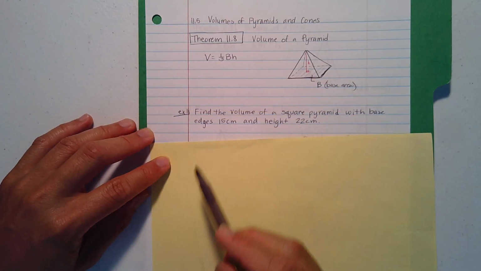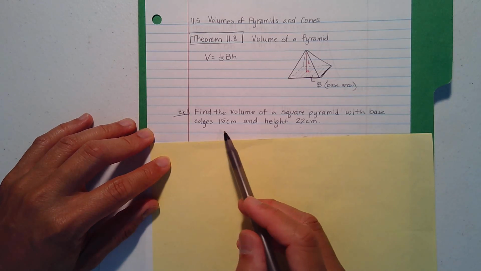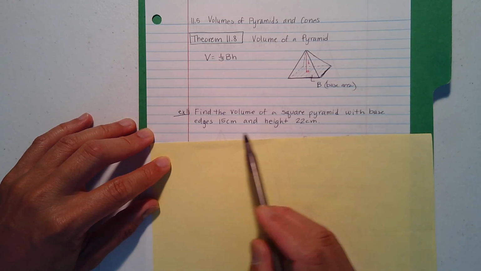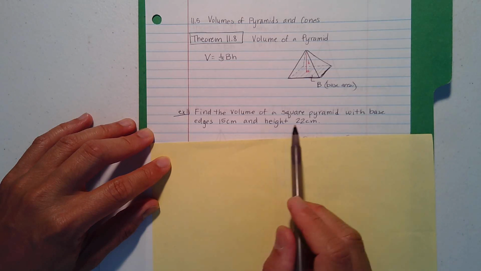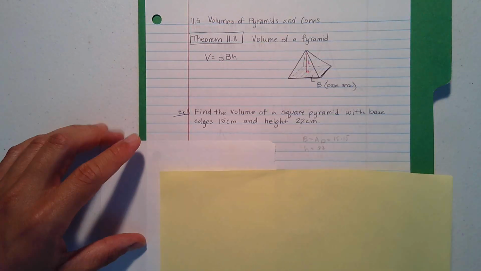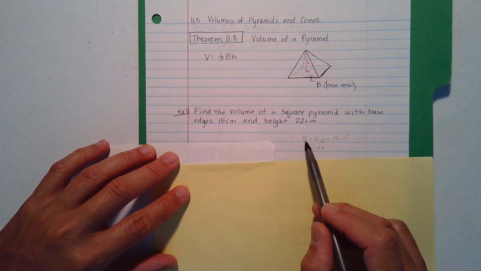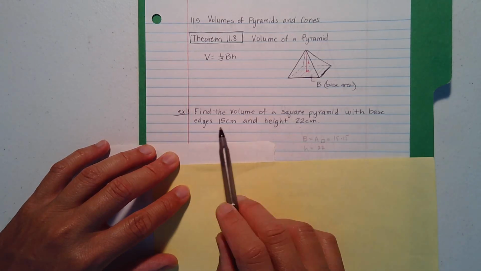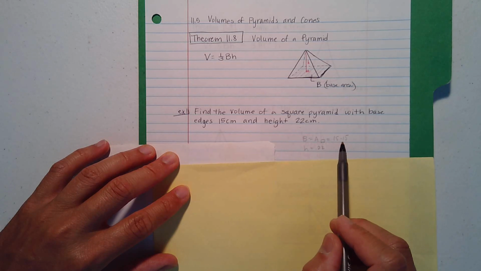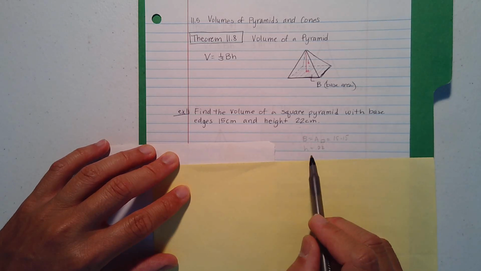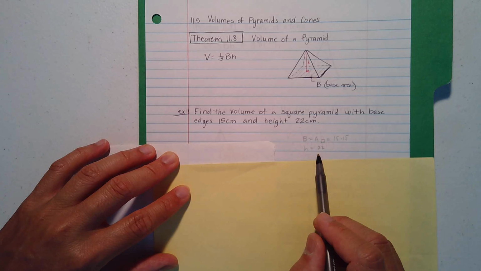In example 1, find the volume of a square pyramid with base edges 15 centimeters and height 22 centimeters. So we'll draw that. The base is a square, so it's 15 times 15. The height is 22.